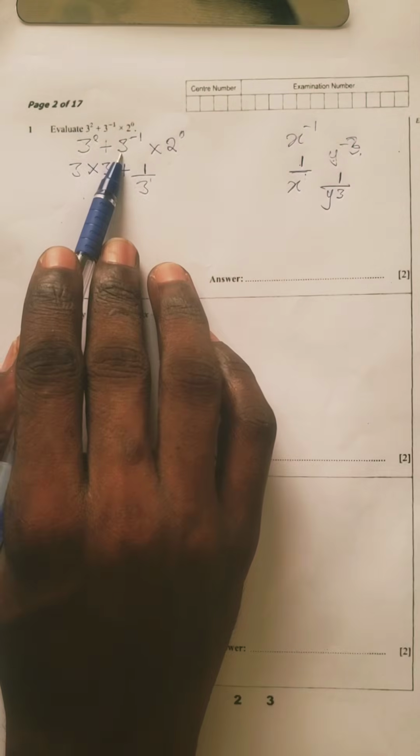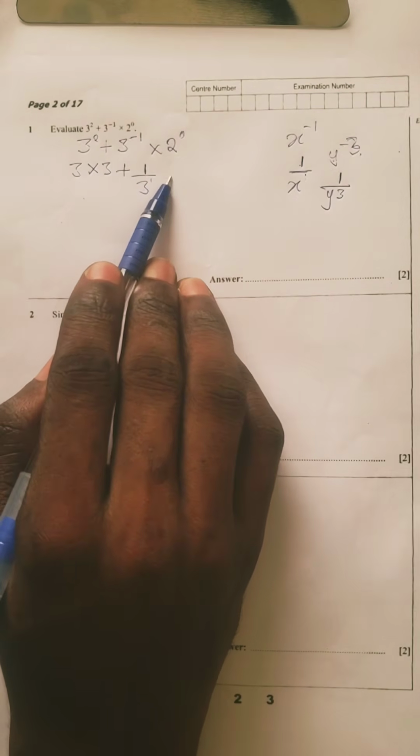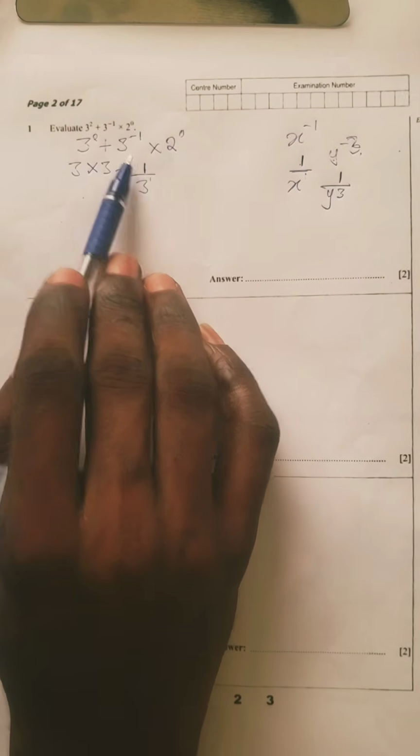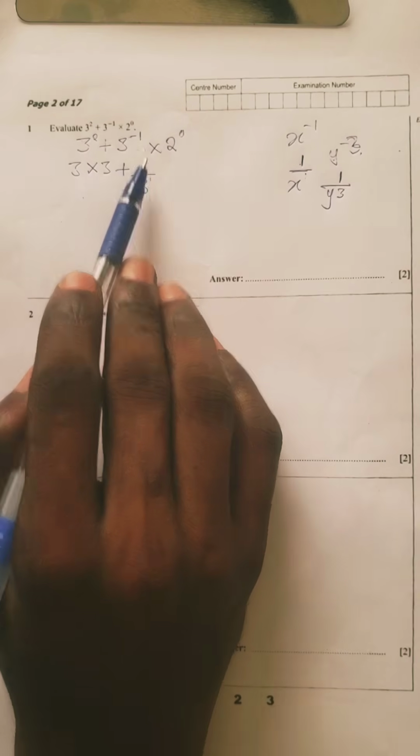So if you have, say, y to the power negative 2, or let's put it negative 3, how are you going to convert this? The negative becomes 1 over the base y to the power the number here, in this case 3. That's how you go about it. So this one, the negative becomes 1 over the base, which is 3, to the power 1. That's how we go about this one.